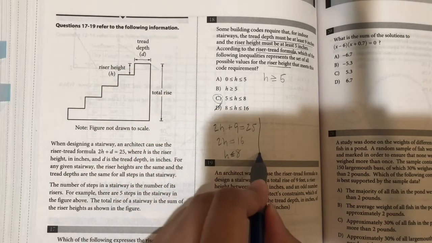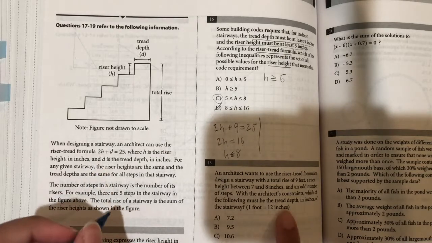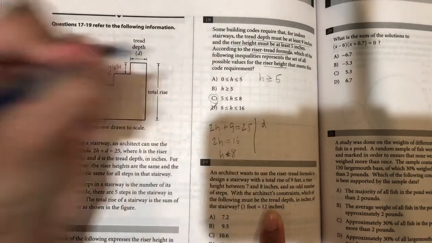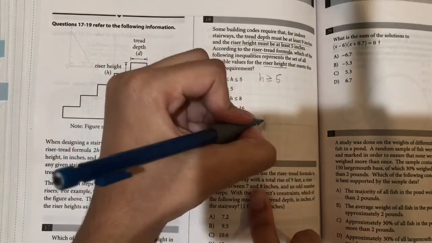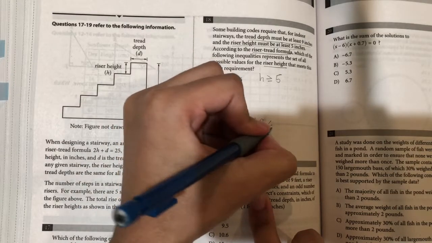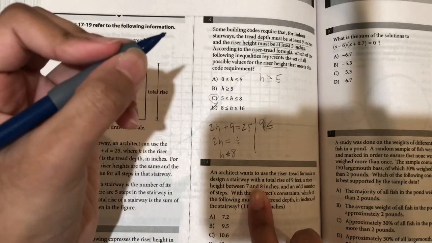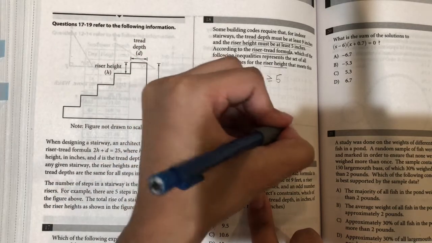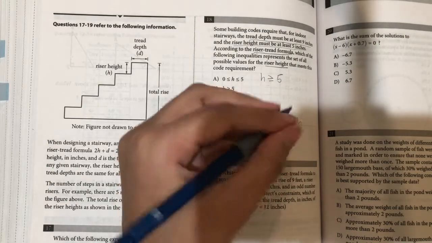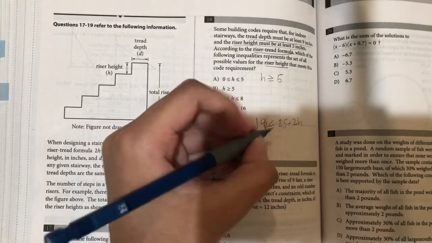In case you wanted to check that, you can solve in terms of the tread depth d. So instead of that, we can say 9 has to be less than or equal to 25 minus 2h, and then we can subtract 25.